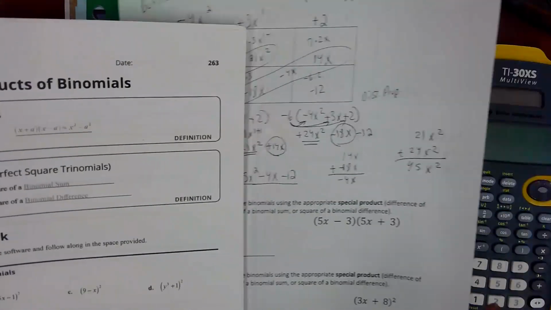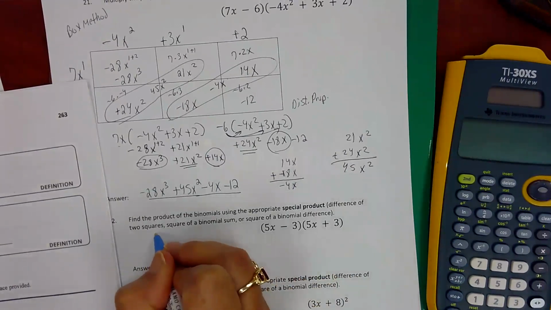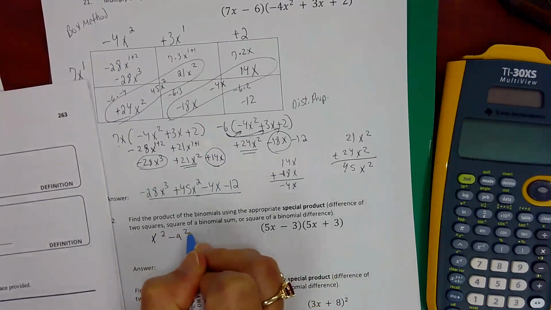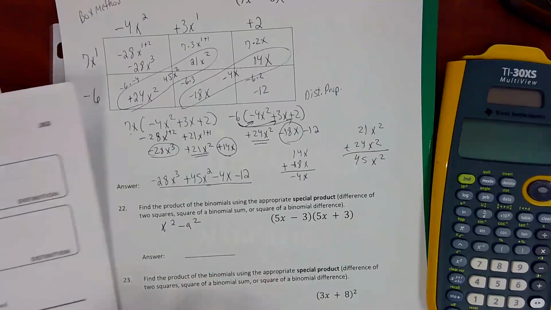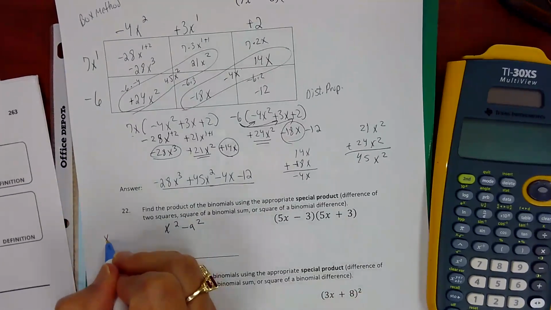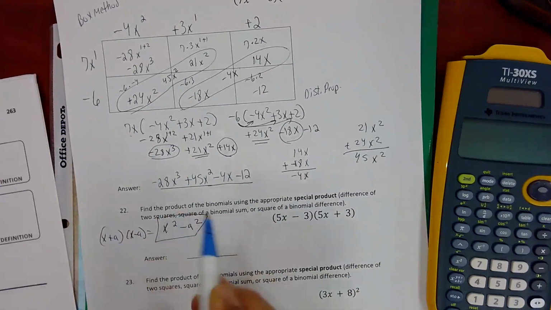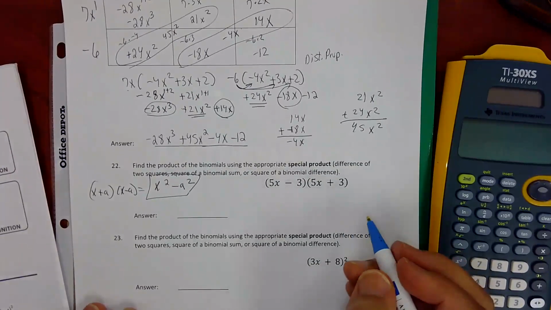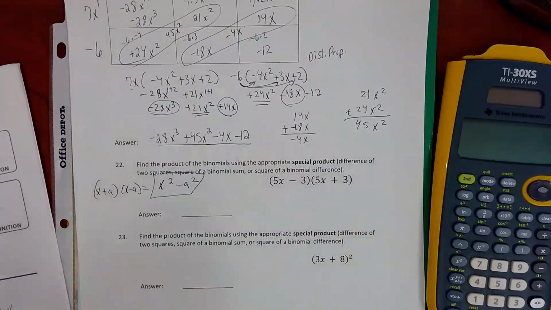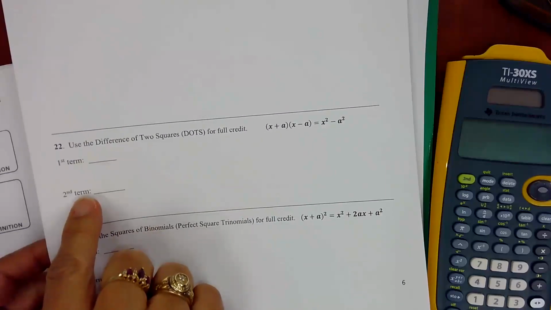Okay, so then this equals, the formula is x squared minus a squared. So it's x plus a times x minus a, and it looks like this. Okay, so then we have the first term, and let me see how I have that in my template. I have first term, second term.